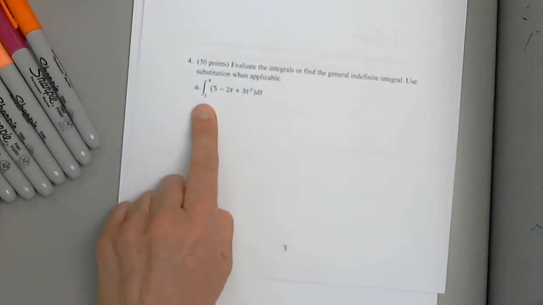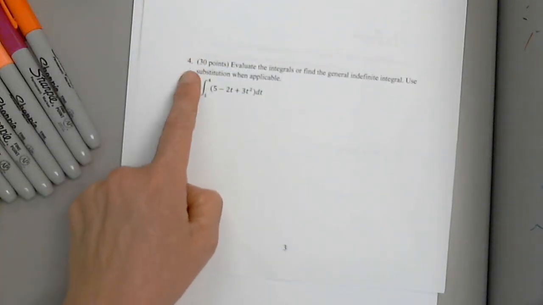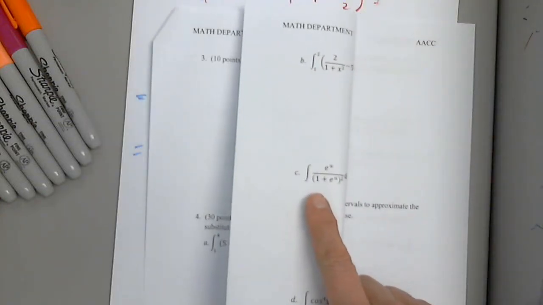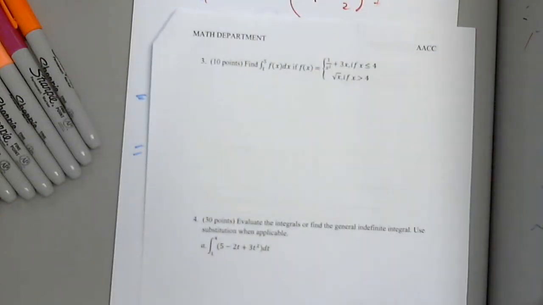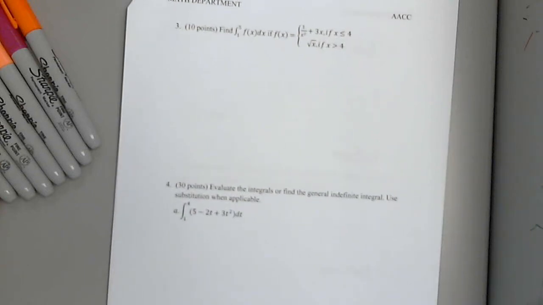I thought indefinite integrals didn't have the interval. Yes, this is definite. That's why it has limits of integration. This one is indefinite because it does not have limits of integration.